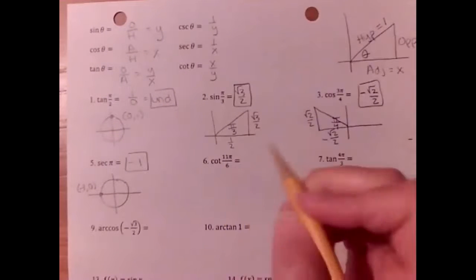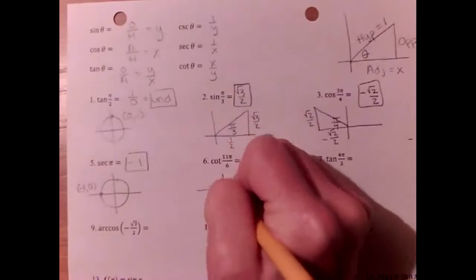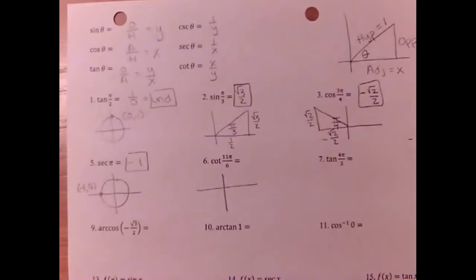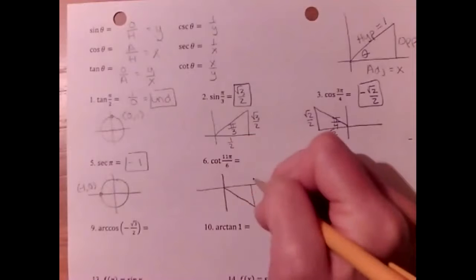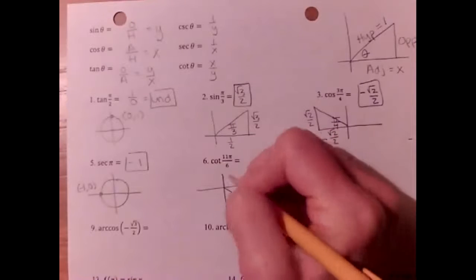All right, cotangent of 11 pi over 6. So first we need to figure out what quadrant 11 pi over 6 is in. So what do we think? It's in the fourth quadrant. Perfect. 12/6 would be the whole way around. That would be 2 pi. So it's like we didn't quite make it.